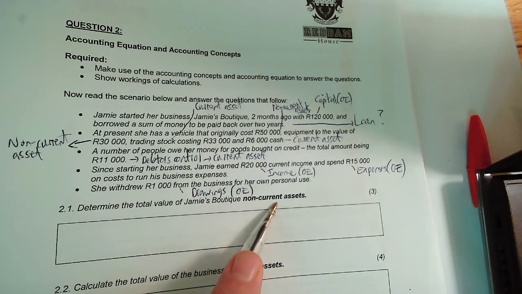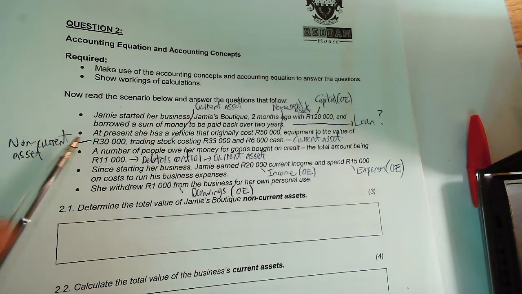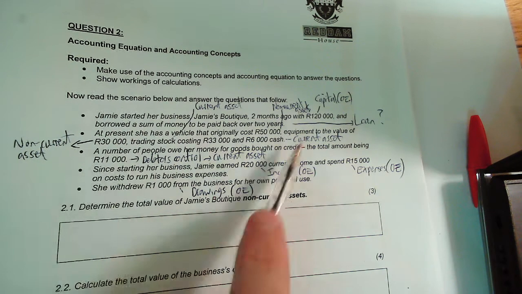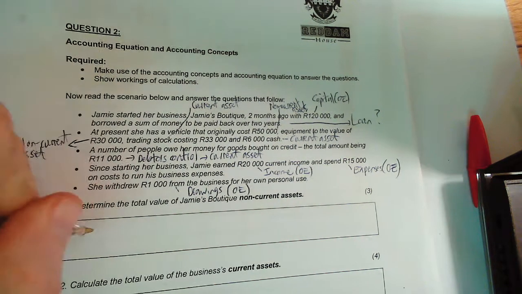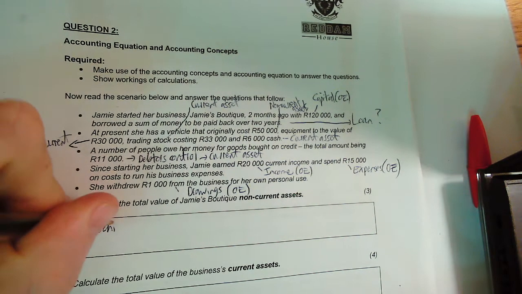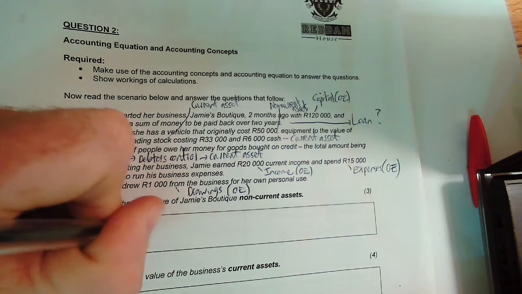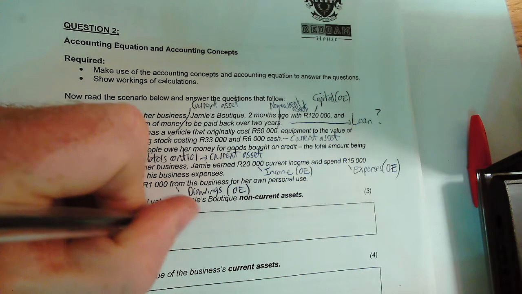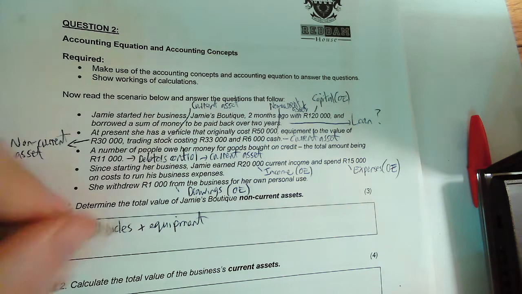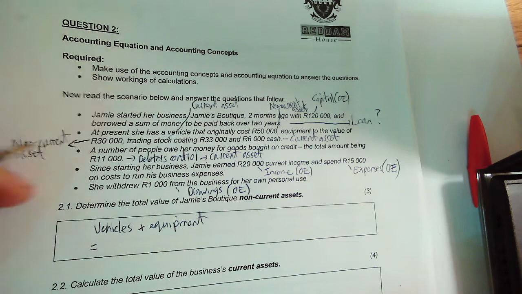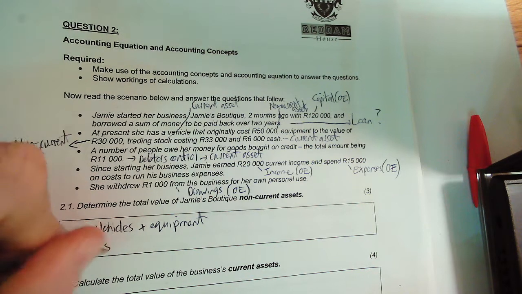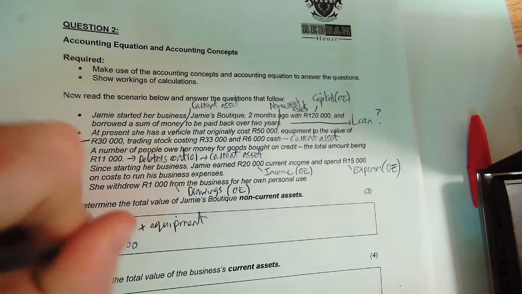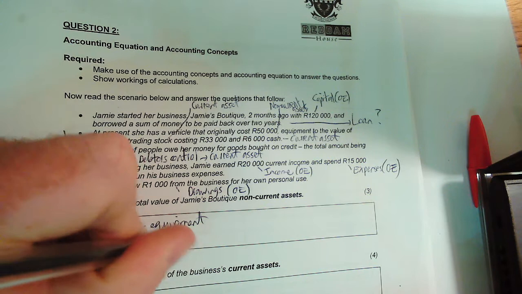Non-current assets will be the 30,000 equipment and the 50,000 vehicle. So I'm going to write here vehicles plus equipment, and then I'm going to state the vehicle amount is 50,000 Rand, and the equipment amount is 30,000 Rand.